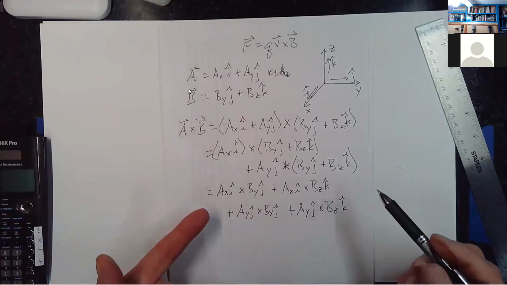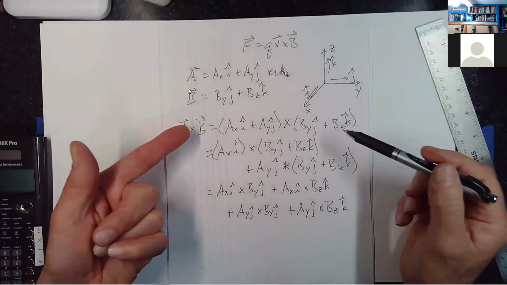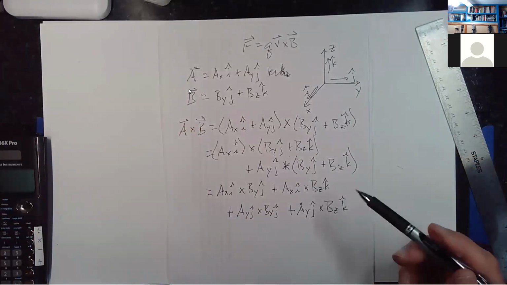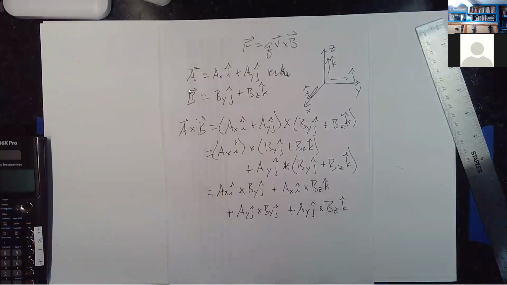So I actually split this cross product into four terms. If I'd had all three dimensions for each of these vectors, I'd end up with 9 terms. But they're not all going to be non-zero.